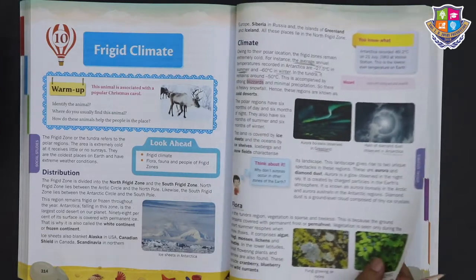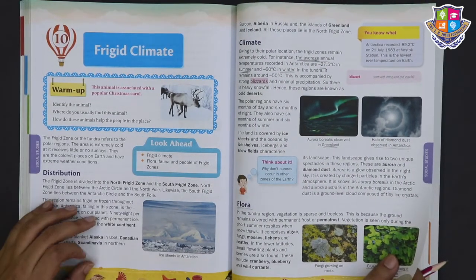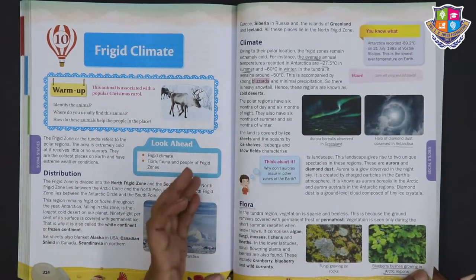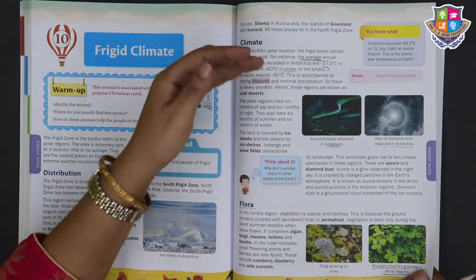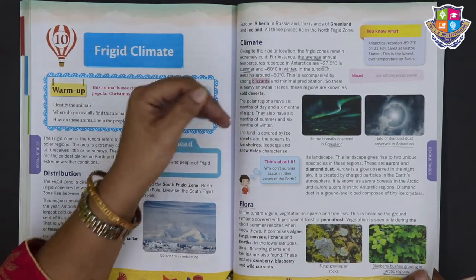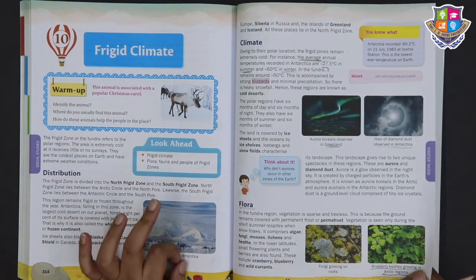Now this was about the frigid climate. We have known about the distribution, till which part this climate is distributed. Then we also came to know how the climate is over this polar region. Then flora, which are the plants we find in this region.